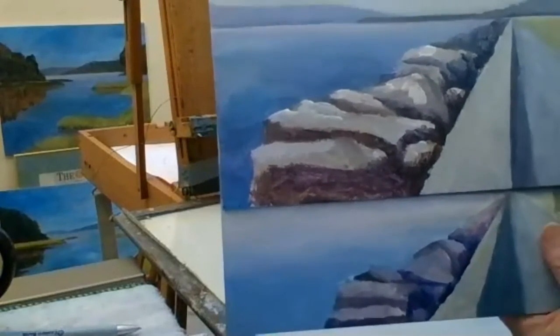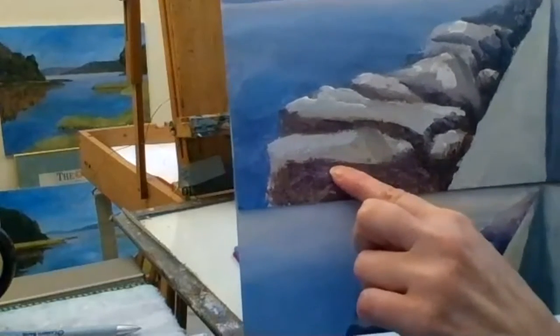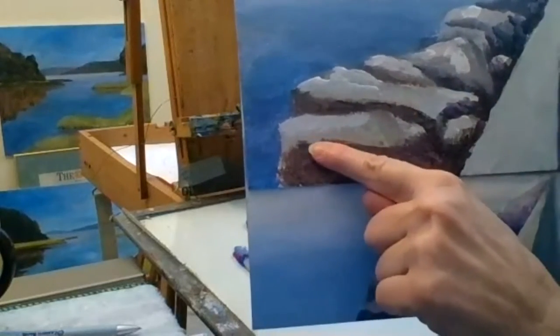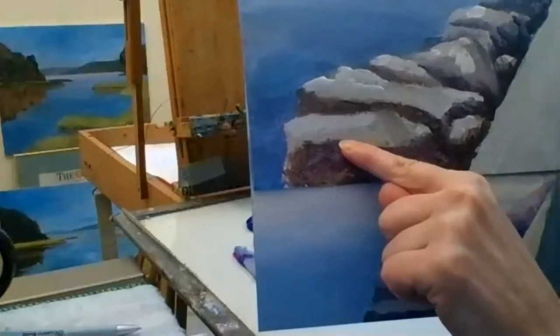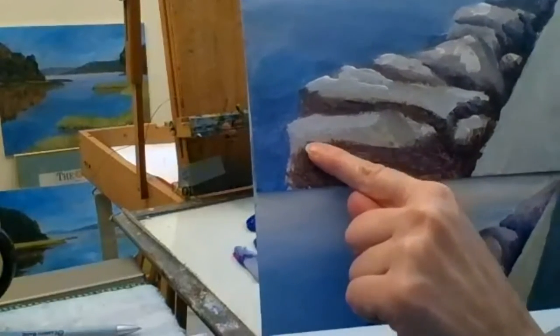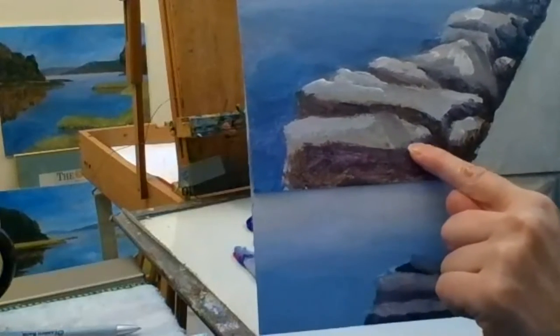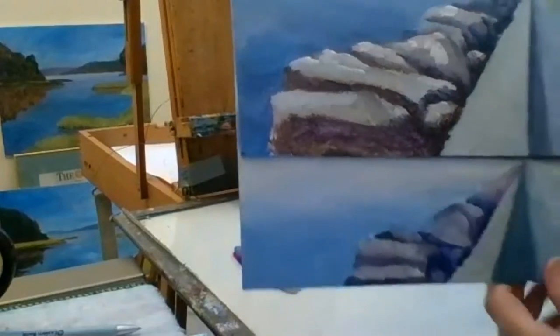And the edges, the difference between where the shadow is and the light area is, don't have to be a complete straight line. It's better if they're a little bit broken up edges, because rocks are very rarely thin cut.